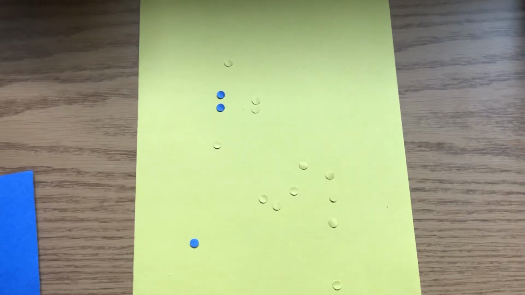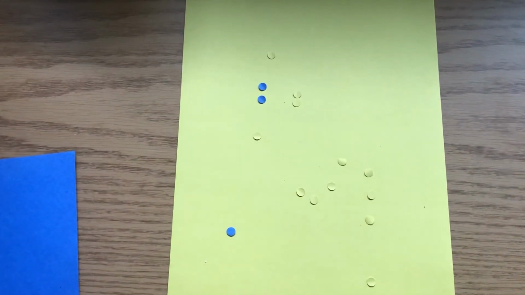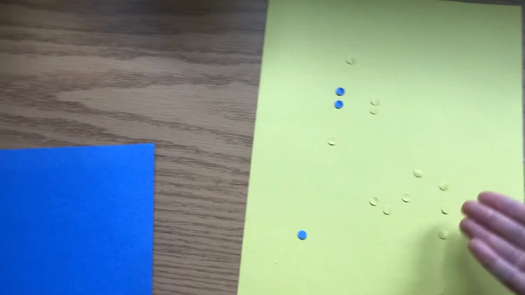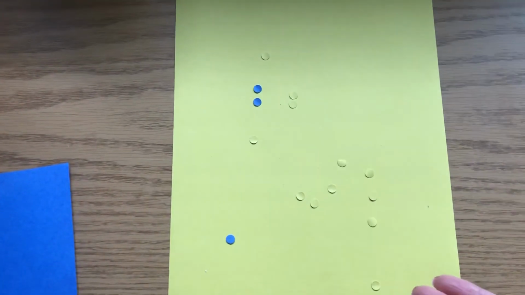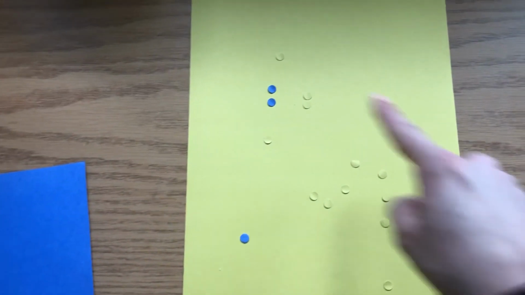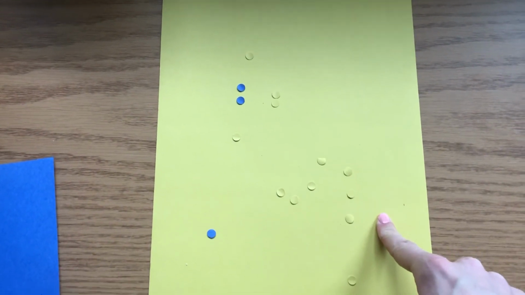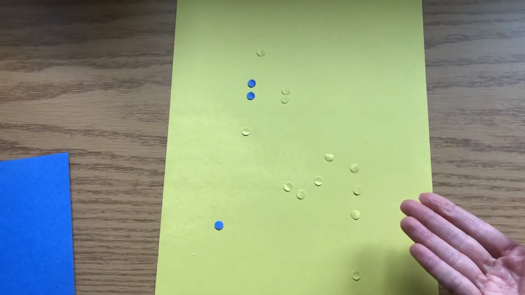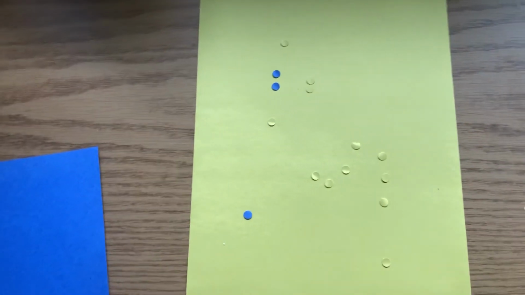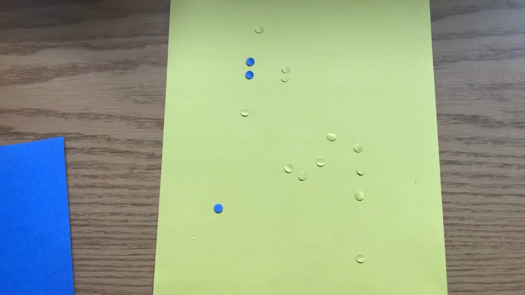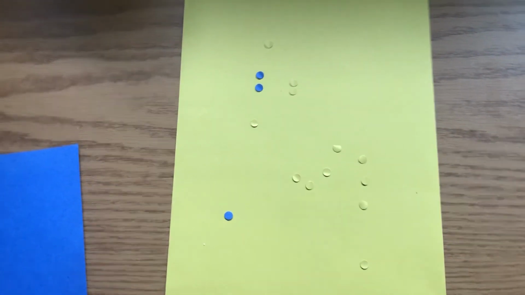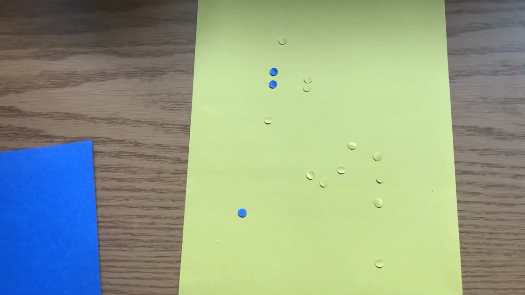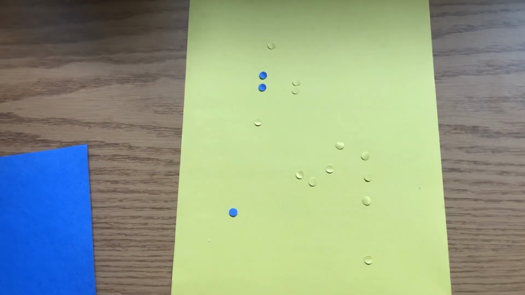Just to remind you, natural selection is based on the selection of the most fit population. So in this case, the yellow are going to be selected as the most fit because they're better able to blend in with their environment, survive, and reproduce, whereas the blue are at a disadvantage. I know this is very simplified, and I hope this helps, and I hope you enjoyed the video.